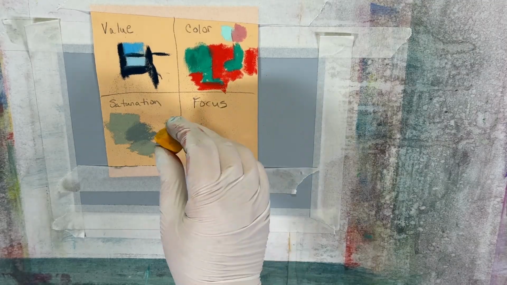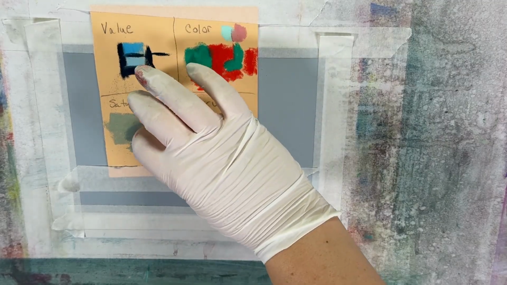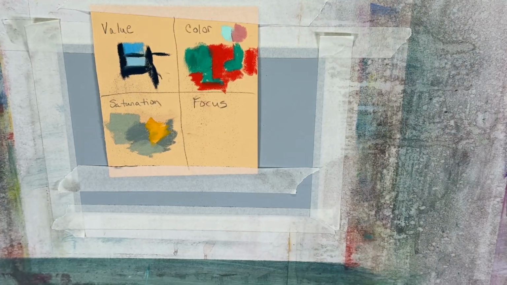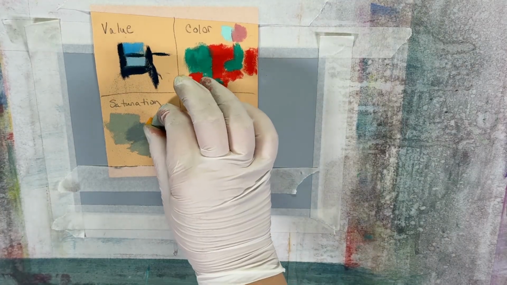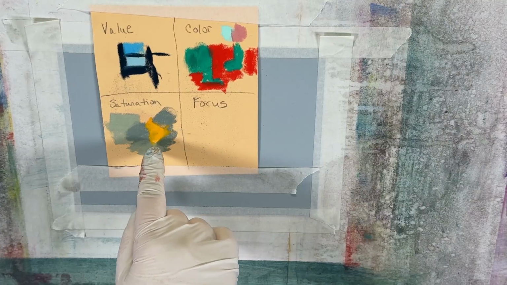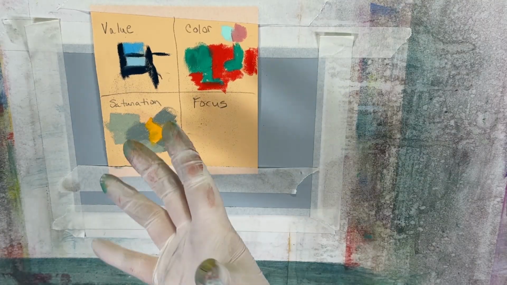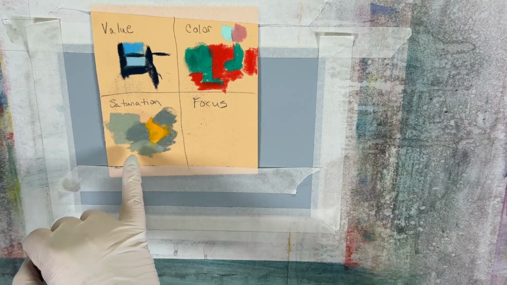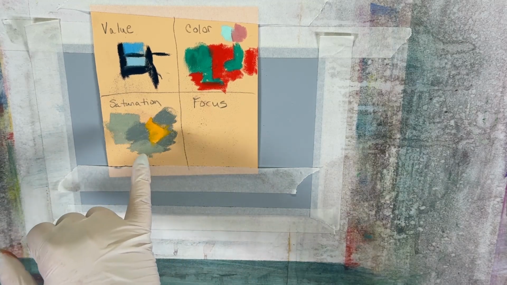And then we come in with a color that's higher chroma, meaning it is more saturated. There is a lot more color here than in these grays. It's going to pop out. So saturation is a good way to create contrast.